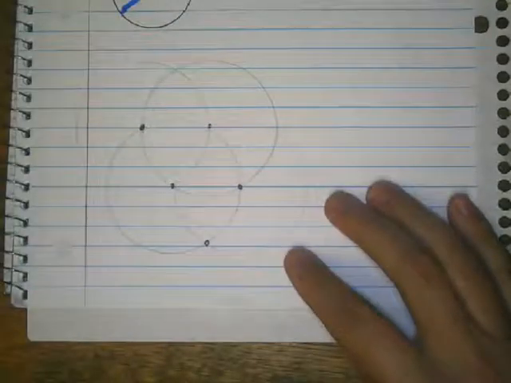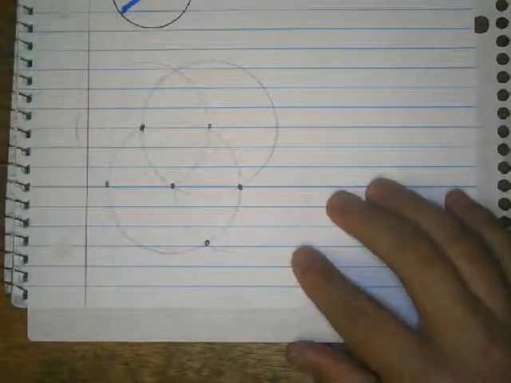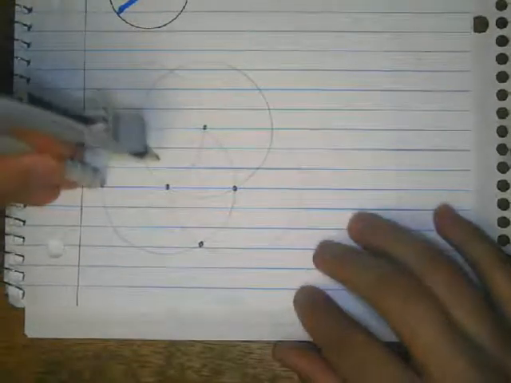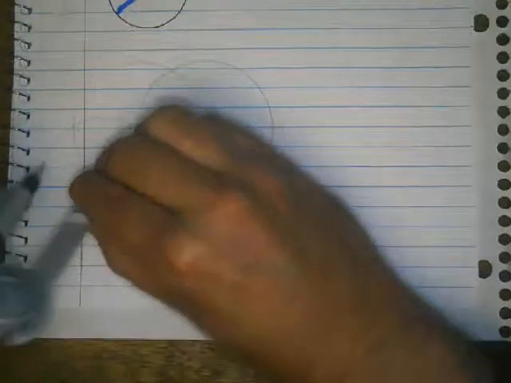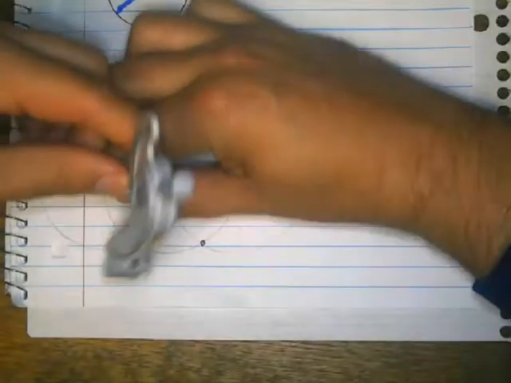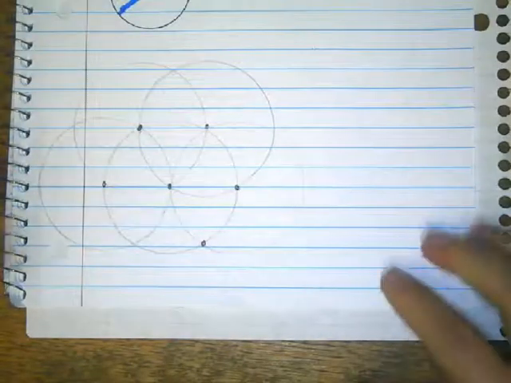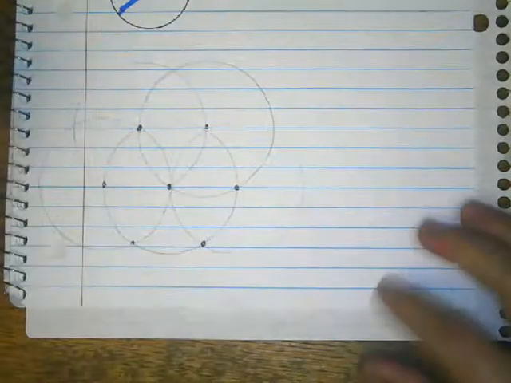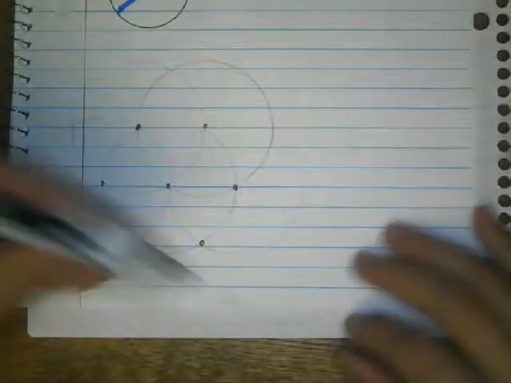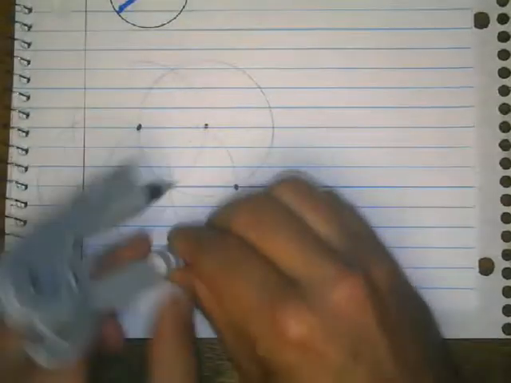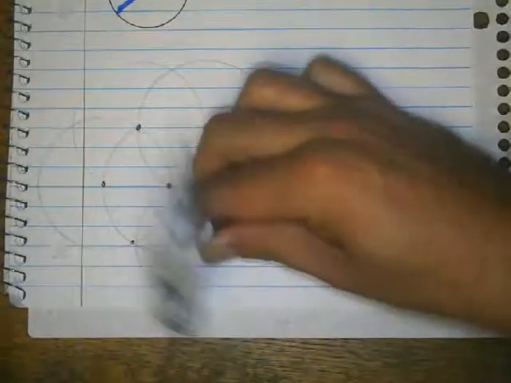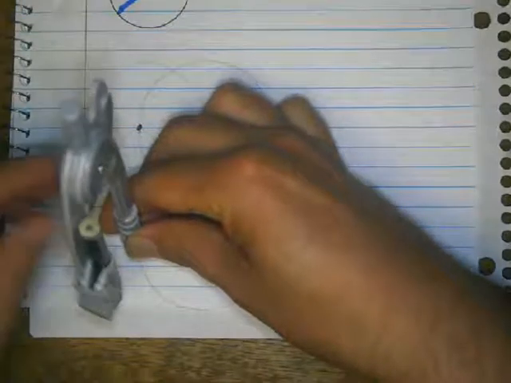I'm going to put a dot at this intersection. And then two finalized circles. And we're almost done.